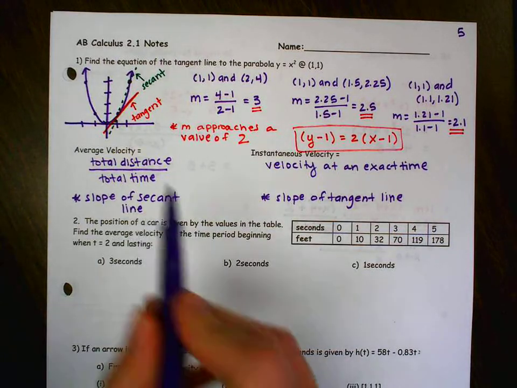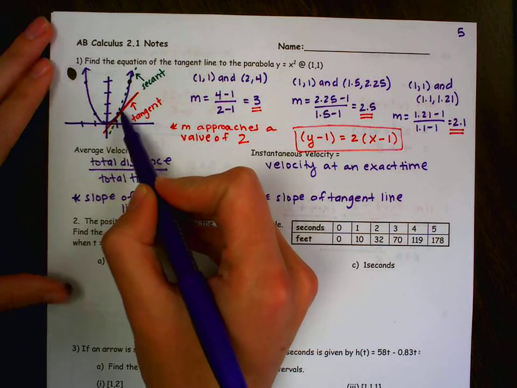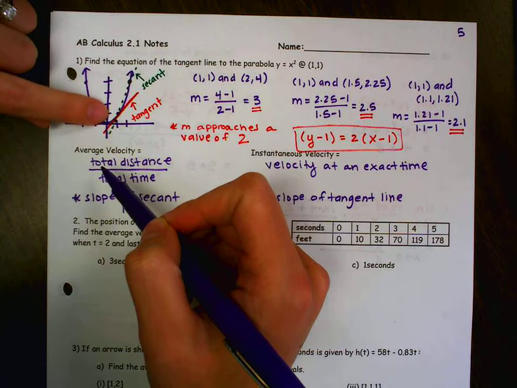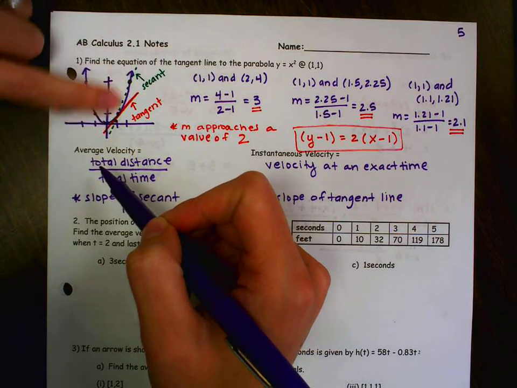Well, in order to do that, we need to know what the slope of the line is, and we can't find the slope of a line right now with only one point. So we use secant lines, which essentially use 2 points on the curve, to approximate the tangent line.